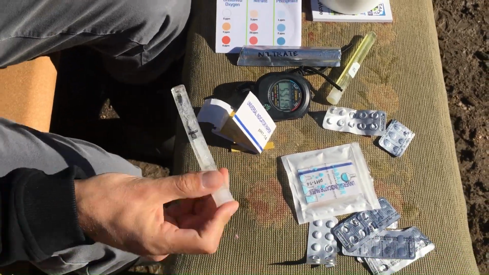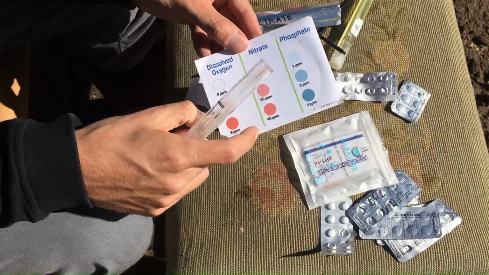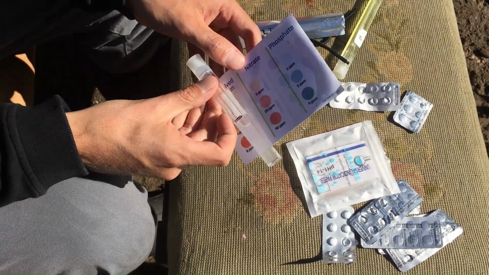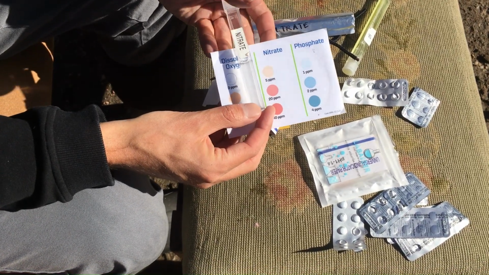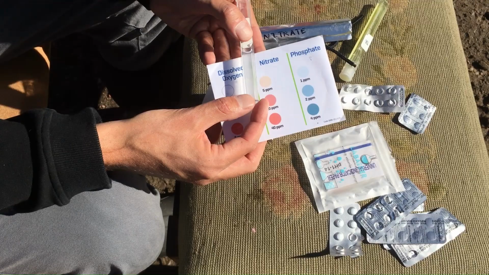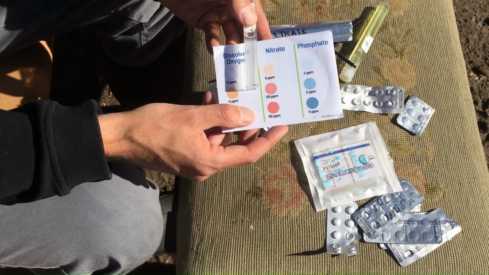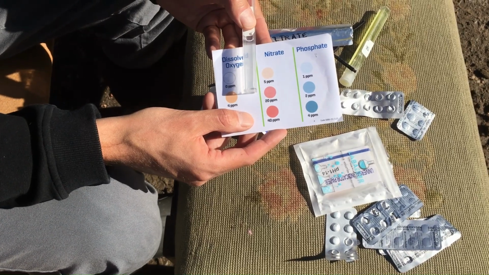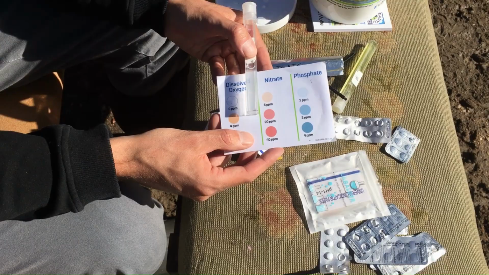Now, nitrate, same thing, we're just comparing the color to this middle column. We've got 5, 20, and 40. This is pretty clear, so it means there's not a lot of nitrate in here. It's not exactly totally clear, so it's not 0. Maybe I would estimate this to be 1 ppm of nitrate in this water. And so I would record 1 ppm on the data sheet.